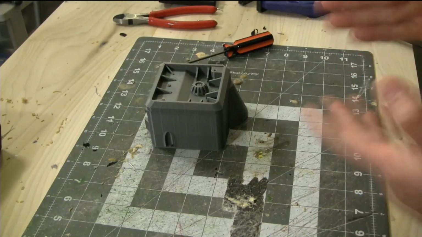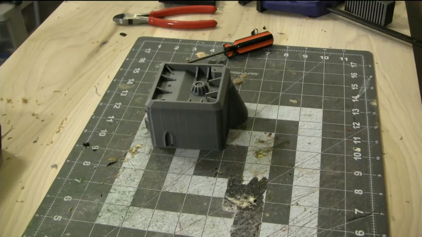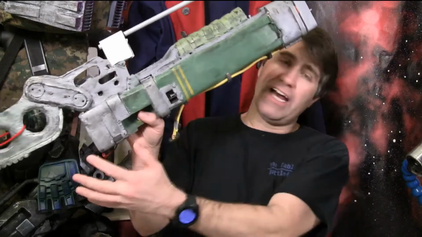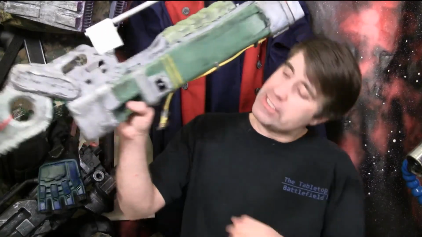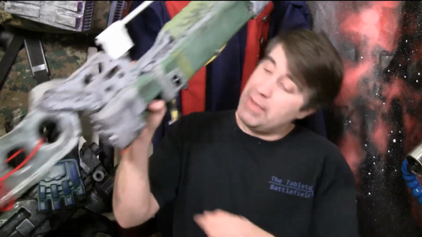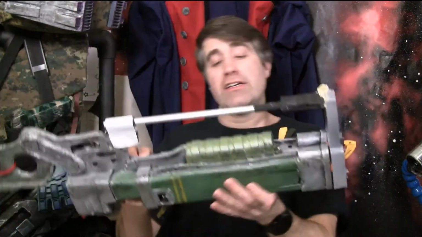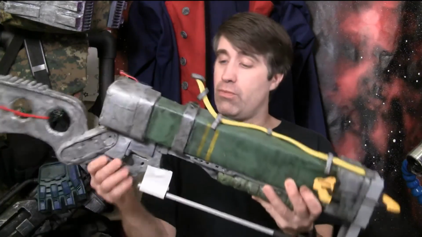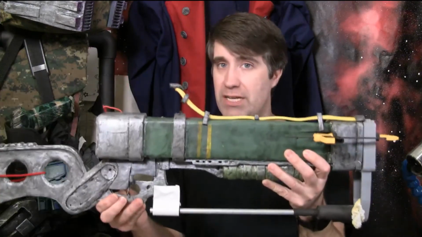I'm sure somebody out there recognizes where this piece is from. If you don't, in case you need a little bit more of an obvious hint, it's from this iconic Fallout 4 piece. It goes on the back right here, replacing the part that I made last year. So what we're talking about today is how you can take a video game weapon and turn it into a 3D print.